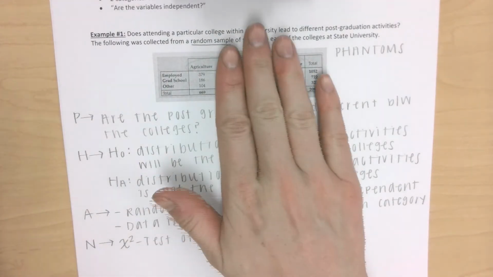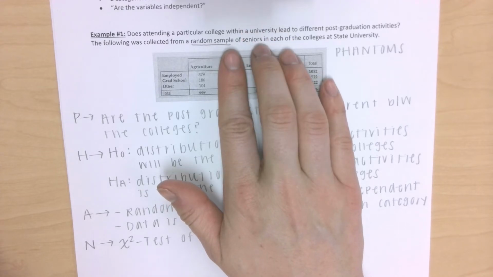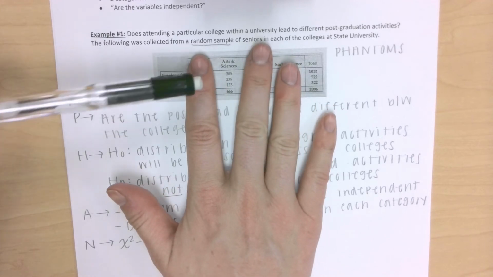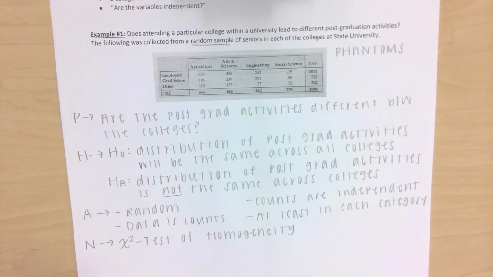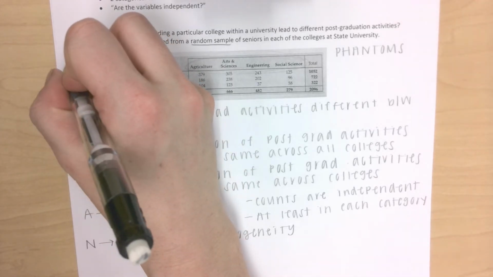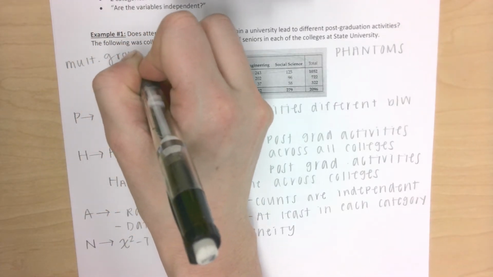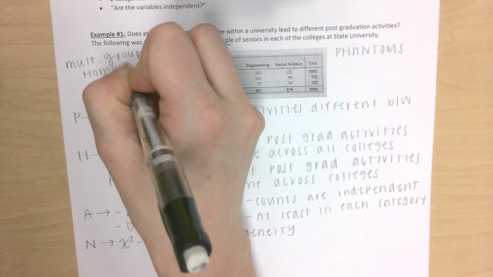So that means that they went to all of their agriculture students, they looked at a random sample of seniors, collected this data. Then the next thing they did was look at their art and sciences students, they collected a random sample of seniors in that group. Since we're pulling this data from each of these groups separately, it's telling me that I have multiple groups. So if I have those multiple groups, it definitely has to be your test of homogeneity.